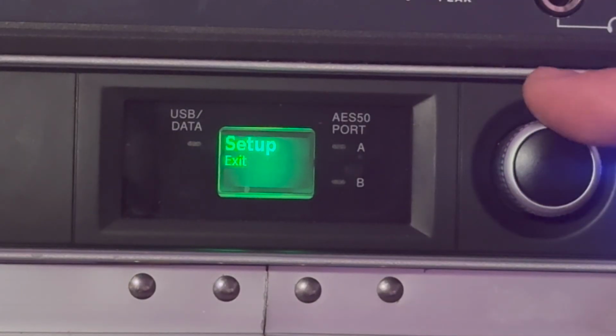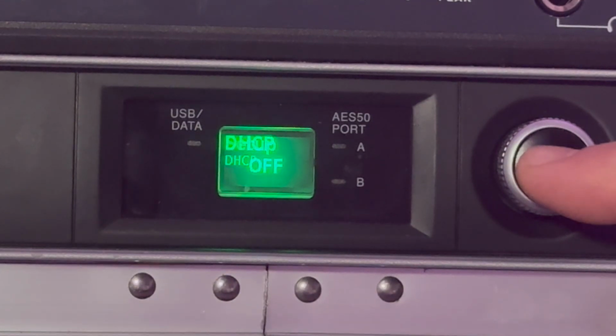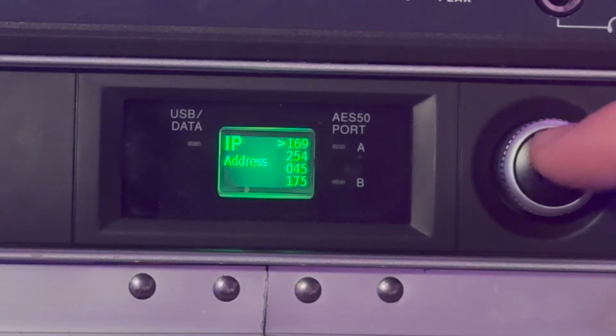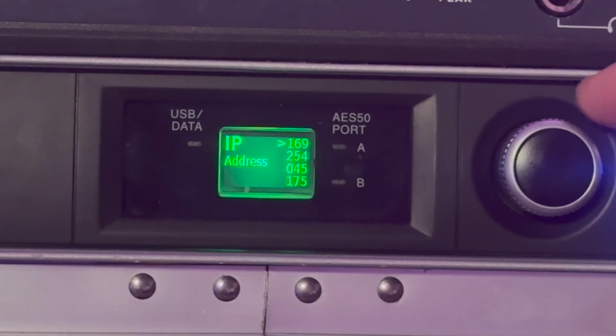So I will go ahead and find the networking stuff. Okay, you can see that we have DHCP server and it is currently off, which is cool. If it's on, turn it to off. Now I will go to IP address, and in my case it's already 169.254. Oh no, that's a bad address. That's not what I need.